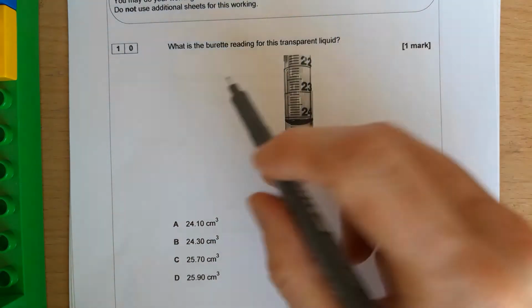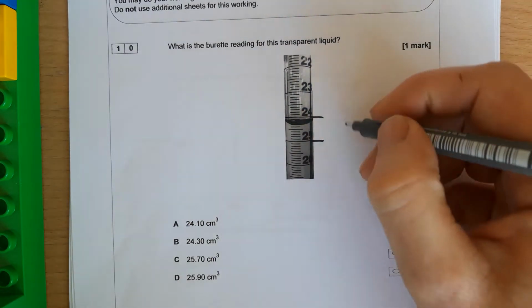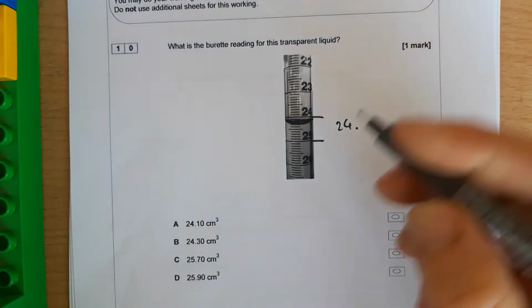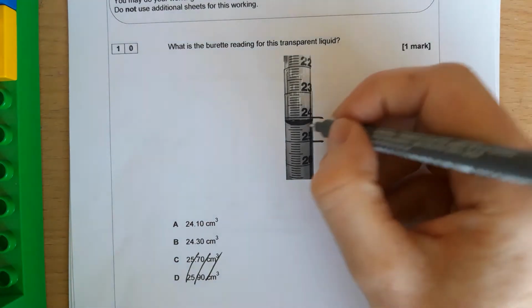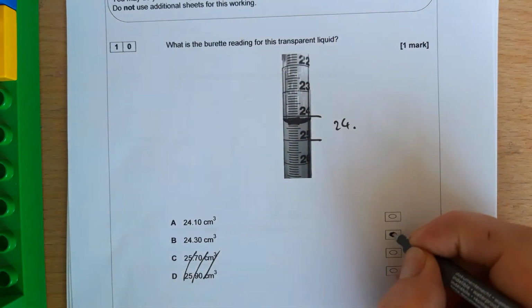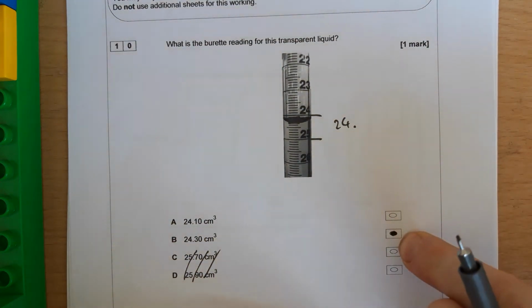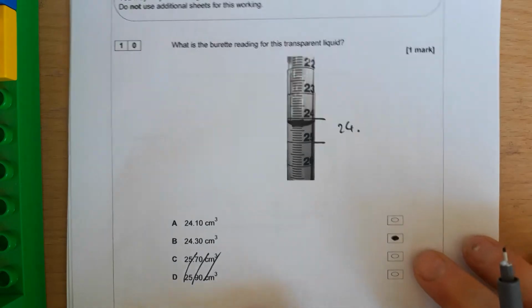Right, burette reading for this transparent liquid. Well, there's 24, there's 25. So the answer is going to be 24 point something. So it's not you or you. 24.1, 24.2, 24.3, because we read to the bottom of the meniscus. I've been ticking these on the previous videos. You've got to colour them in like that.